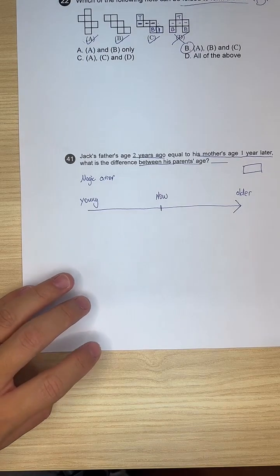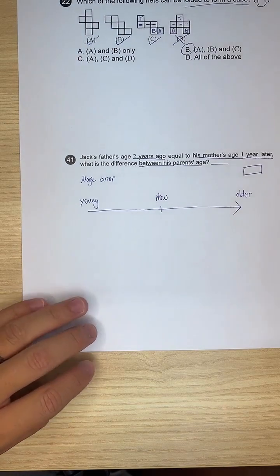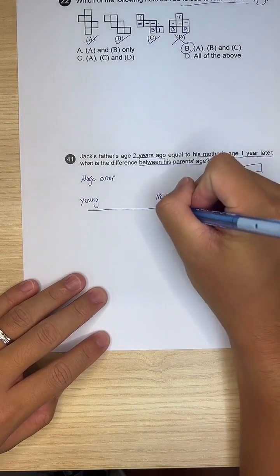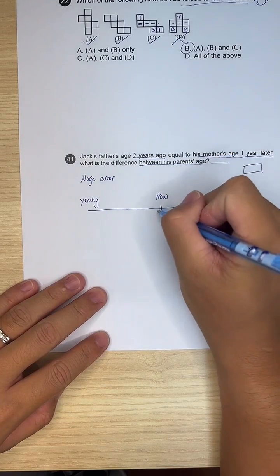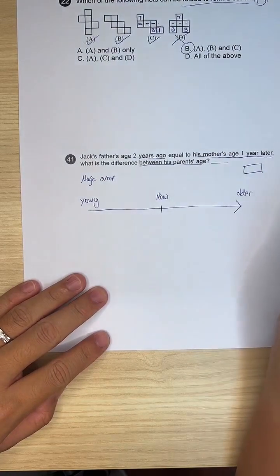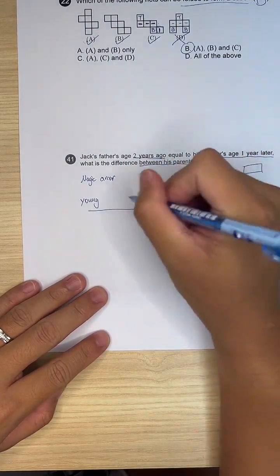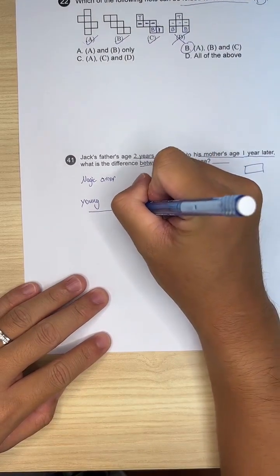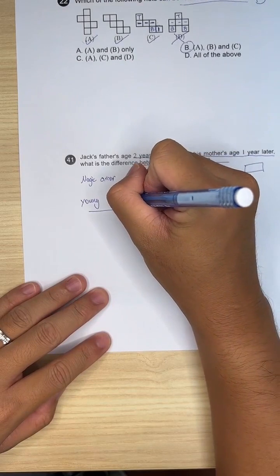So we need to use an easier method that a P3 student can understand to solve the question. So if here is now, 2 years ago is the father's age. Okay, 2 years ago the father's age. So 1 year, 2 years, 2 years ago.